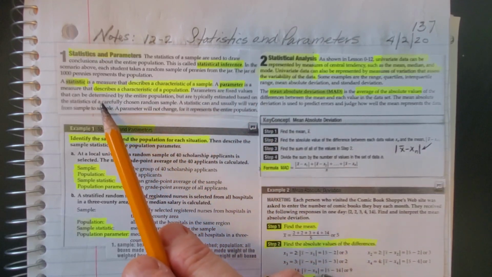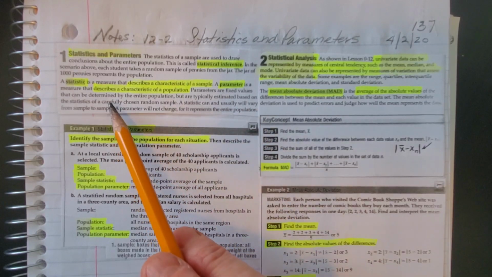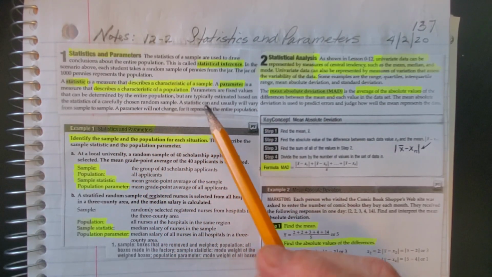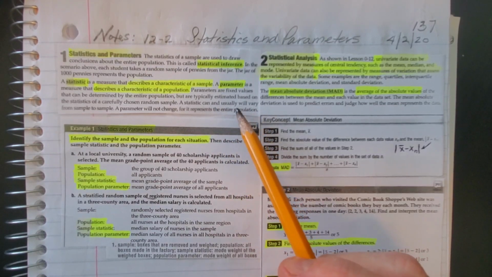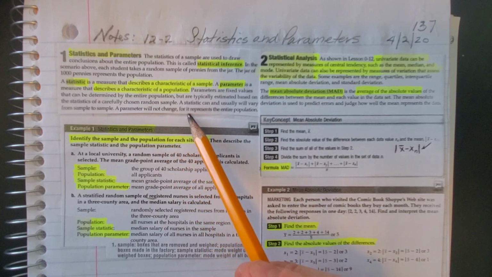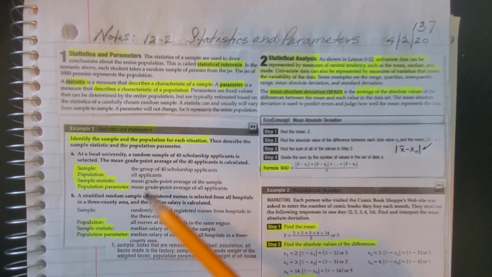Parameters are fixed values that can be determined by the whole entire population but are typically estimated based on the statistics of a carefully chosen random sample. A statistic can and usually will vary from sample to sample. A parameter will not, for it represents the entire population. So there's a difference on that if you ever heard of it.